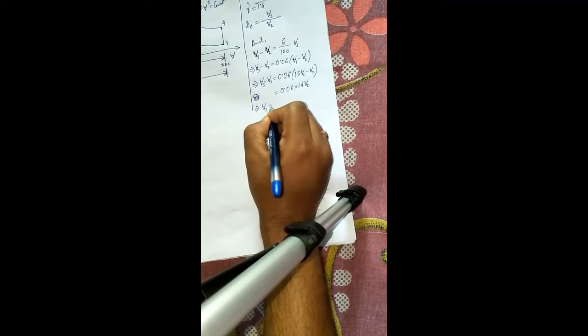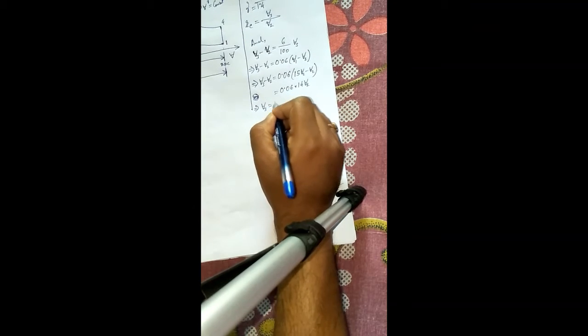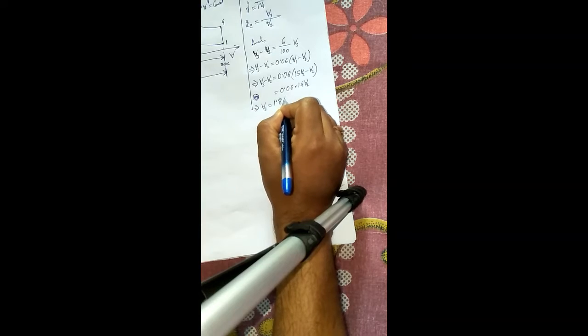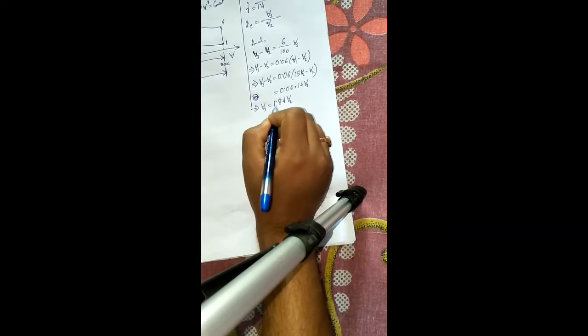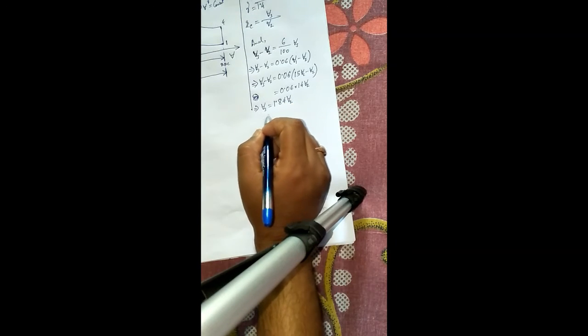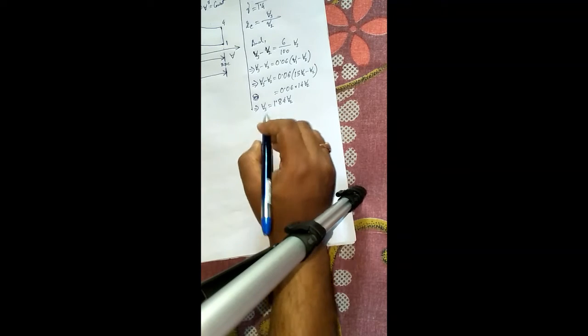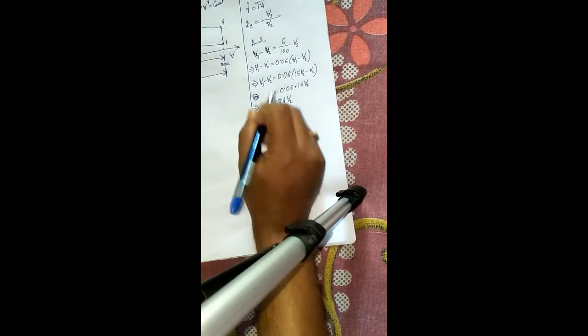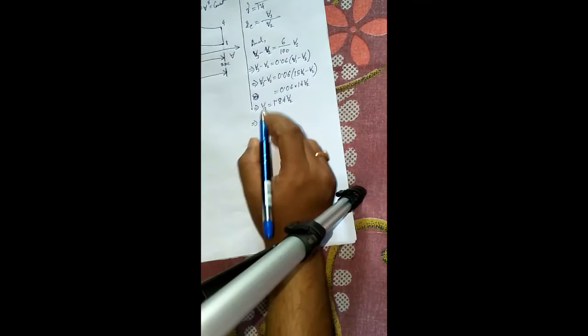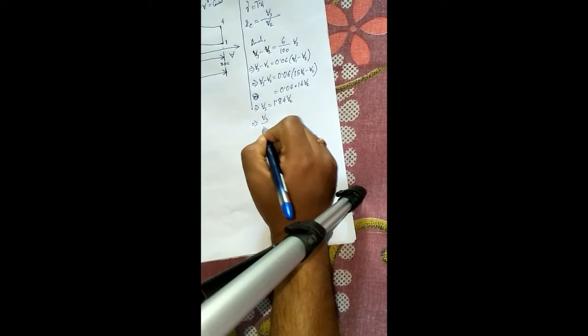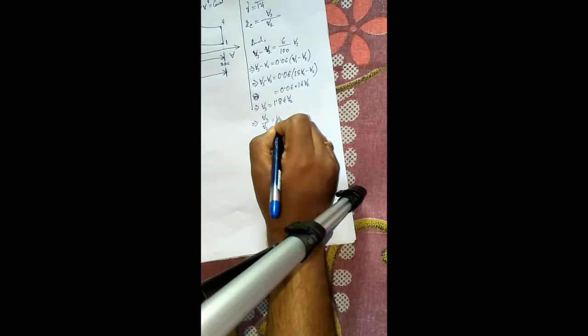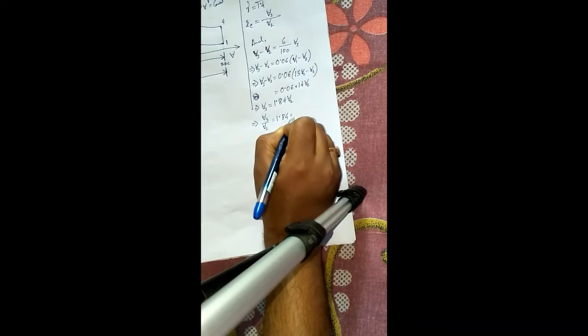So V3 is equal to 1.84 V2. So the cutoff ratio, that means V3 by V2, becomes 1.84. This is the cutoff ratio.